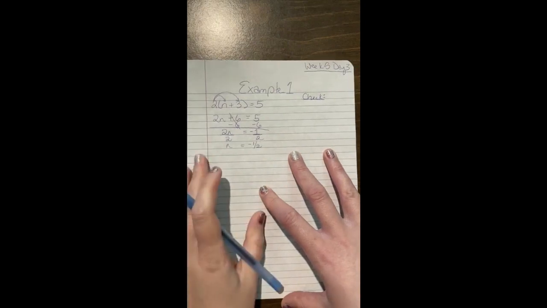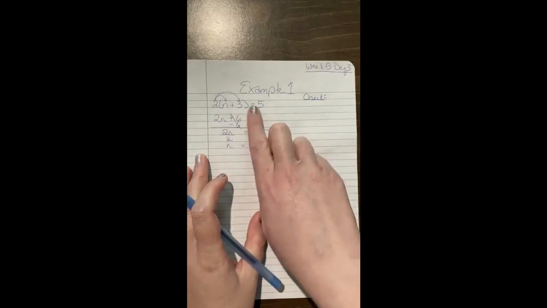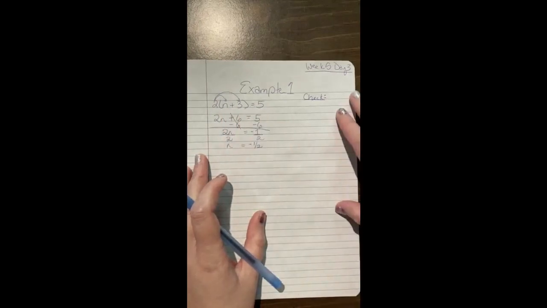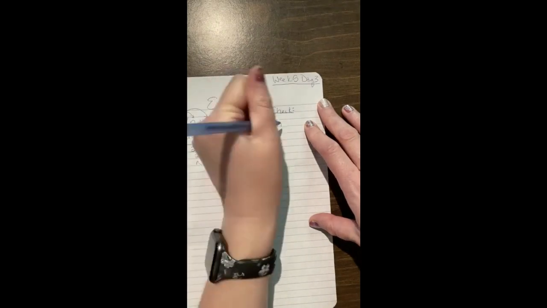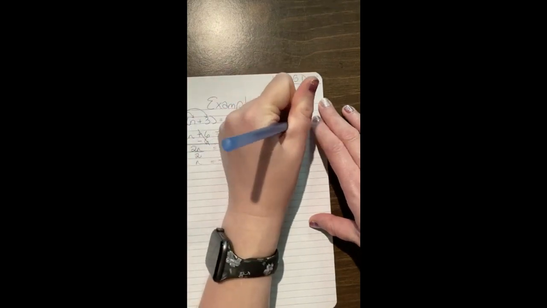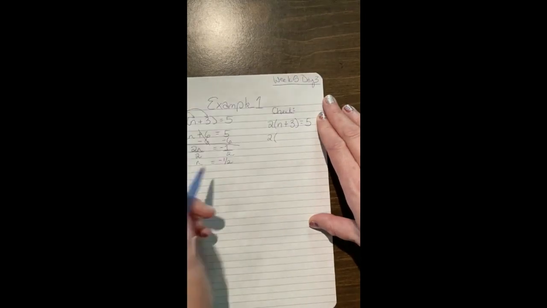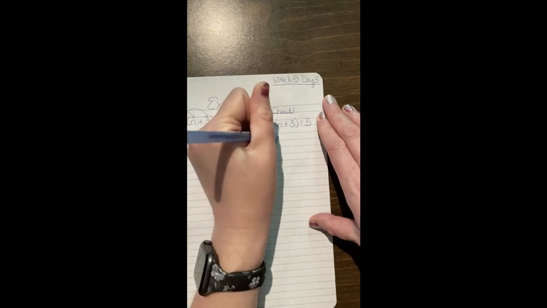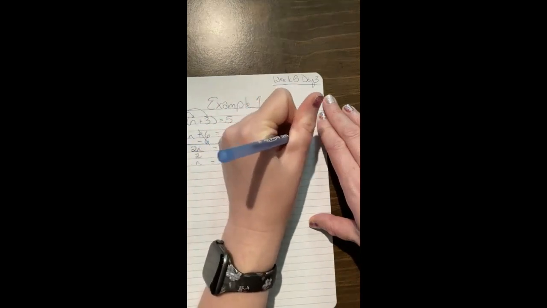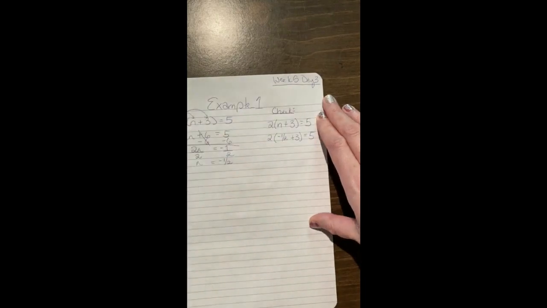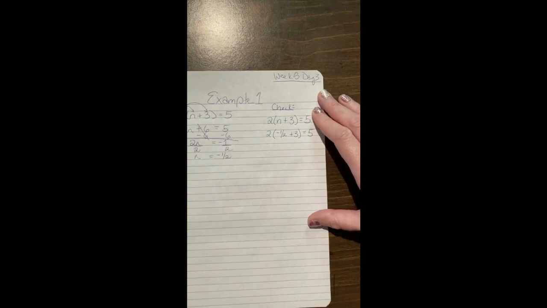All right, so to check it, we need to plug in our solution for the variable and make sure that the left side and the right side match. All right, so we have to copy down the problem first and then plug in. So this is 2 times the quantity. We think that n is negative 1/2 plus 3 equals 5. All right, so here comes back substitution from when we were doing order of operations.